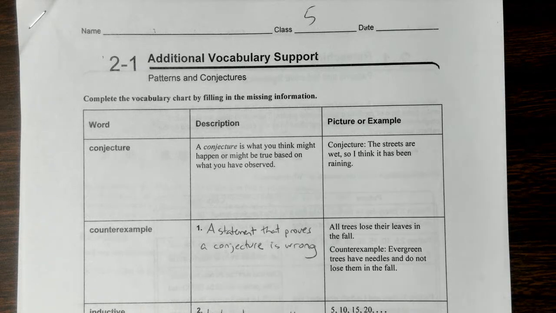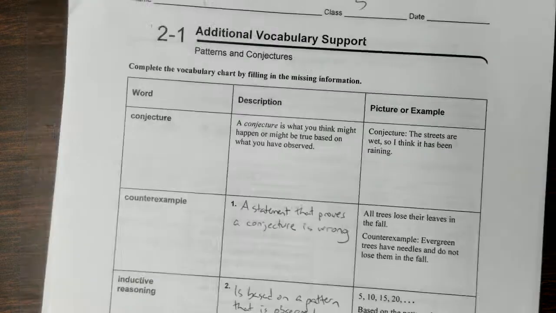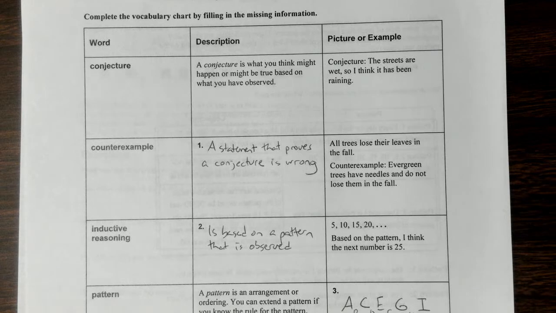All right, so what we're doing now is the 2-1 additional vocab support. So we talked a little bit about this before in the notes. Conjecture is what you think might happen or might be true based on what you've observed. So one conjecture is the streets are wet, so I think it's been raining.